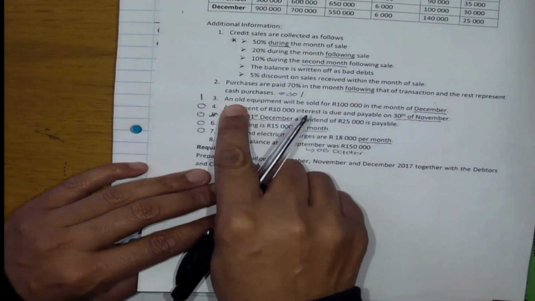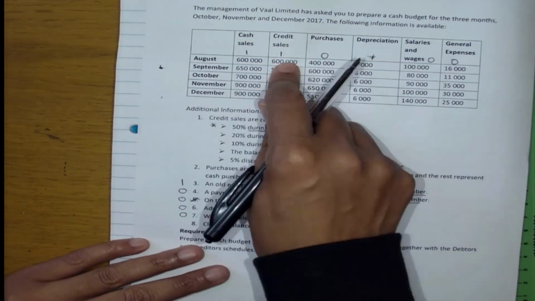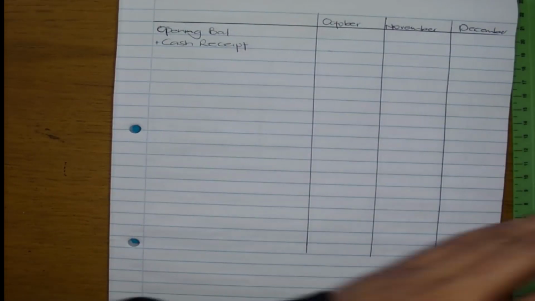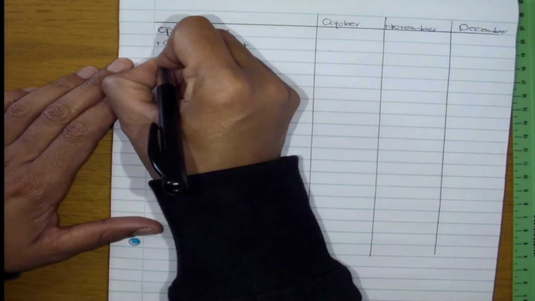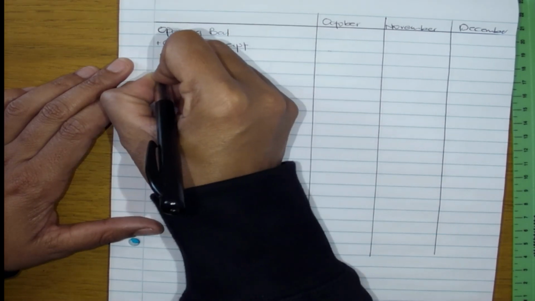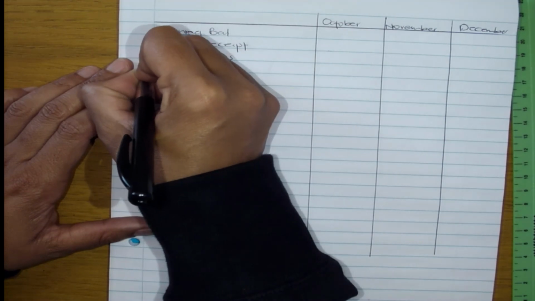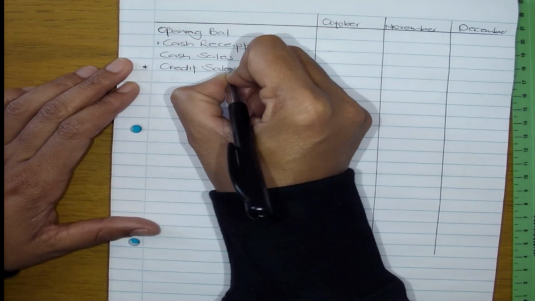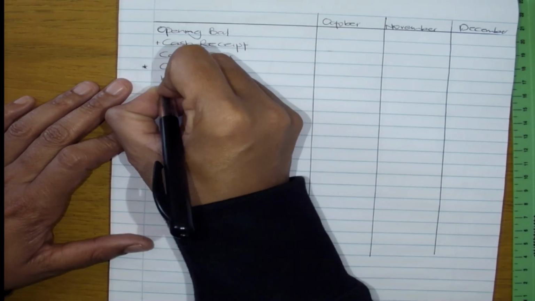Now, can you see we've only got cash sales, credit sales, and equipment sold, right? So we're going to put it here. So we're going to say cash sales, credit sales. Now, remember, credit sales is always a calculation, because you don't pay everything in one month, and we've got equipment sold.